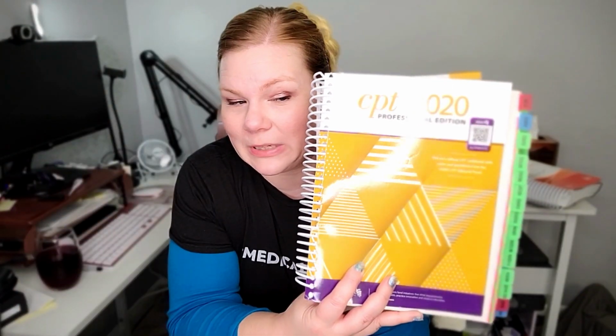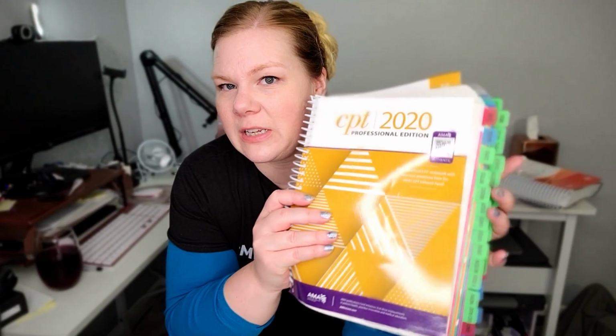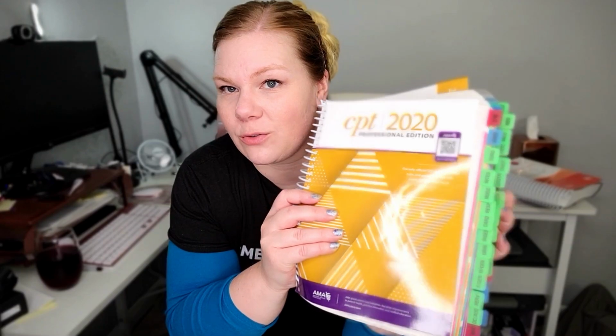So here is my completed and tabbed CPT book. Like I said, pretty self-explanatory. There are some people that like to put the tabs right where these little white spots are in the CPT book. I prefer to just put them in order. Just make sure you leave enough space that you can see all of the tabs and what the words on them are as you're flipping through.